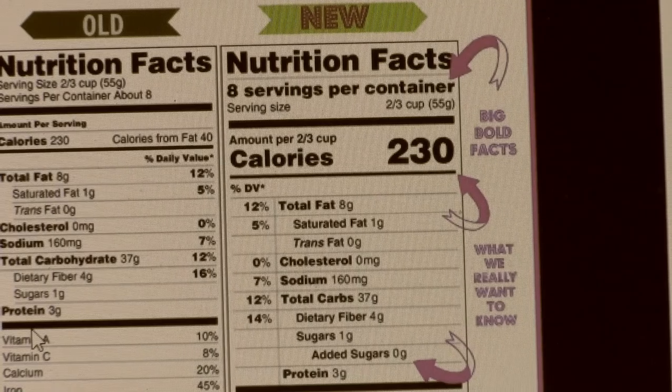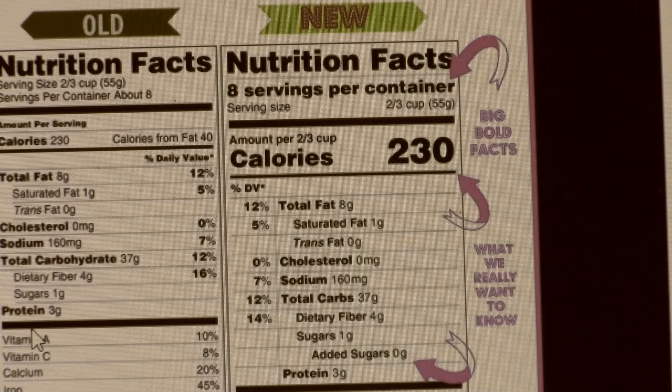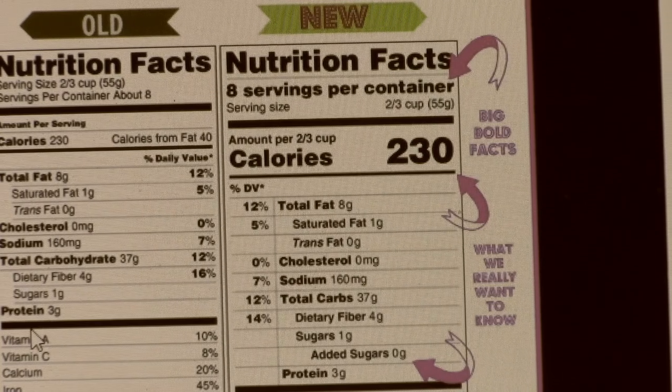It's supposed to make it easier for you to see what kind of numbers. If you're looking at protein or iron or calcium or sodium, it should be easier to find that information. But know that it's per serving, and you need to know how many servings you're consuming from that package.